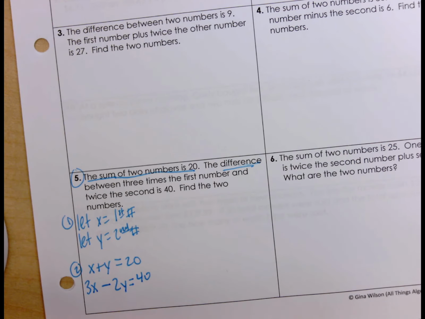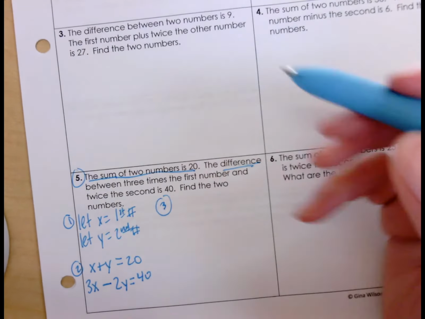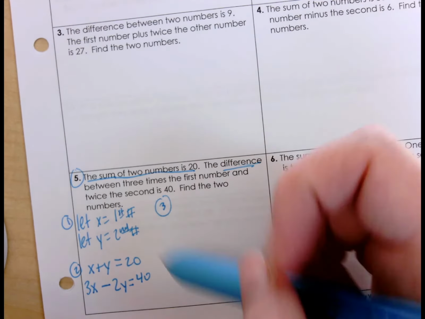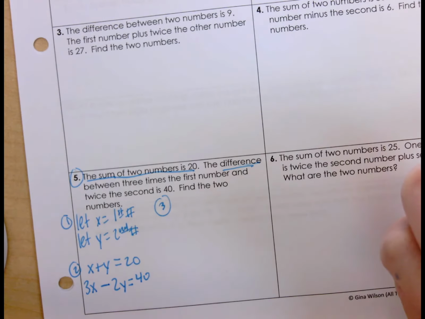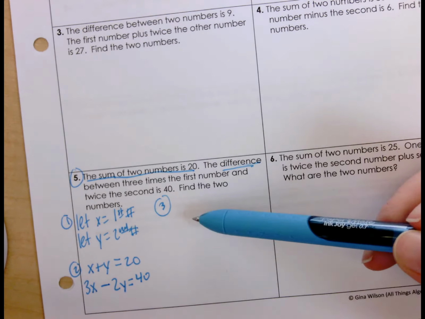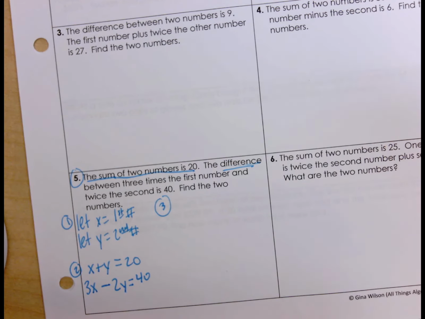Now, you've got a few different ways that you can solve these. Of course, you can solve them doing the substitution method or elimination method. You could even get graphing paper and graph them. It does not matter to me which method you use. I just want you to be able to solve them and find the solution that works. And so at this point I think I'm going to do the substitution method.